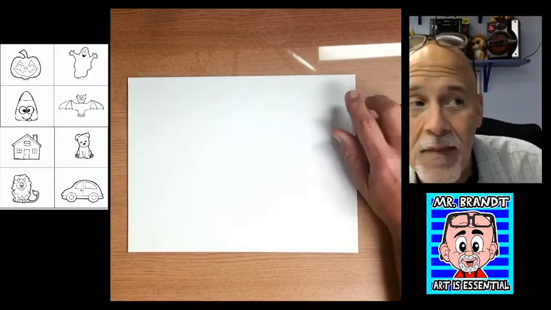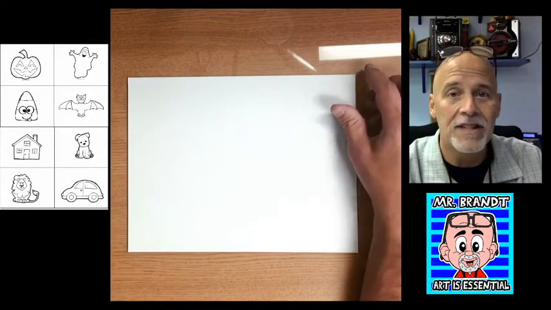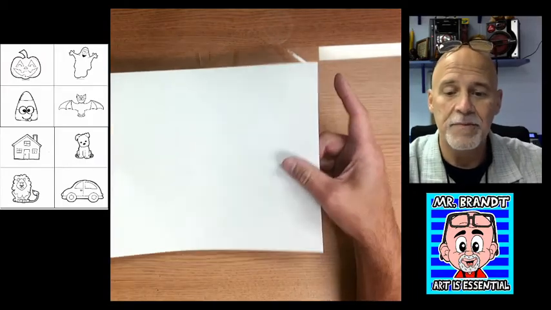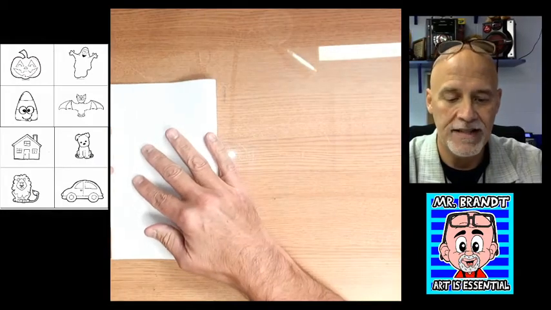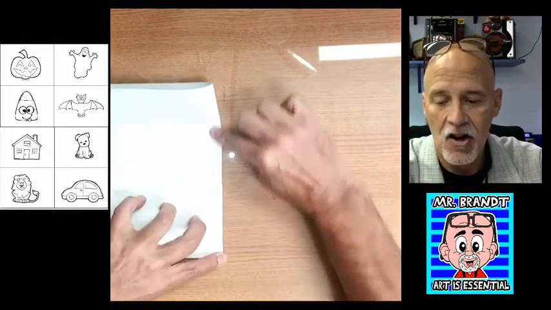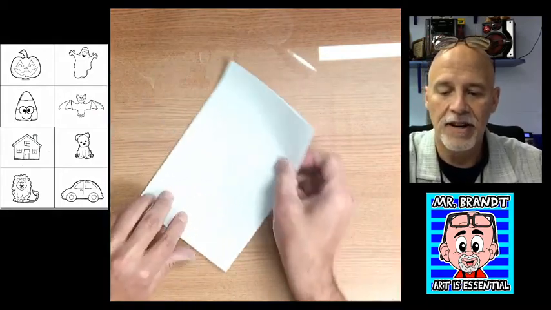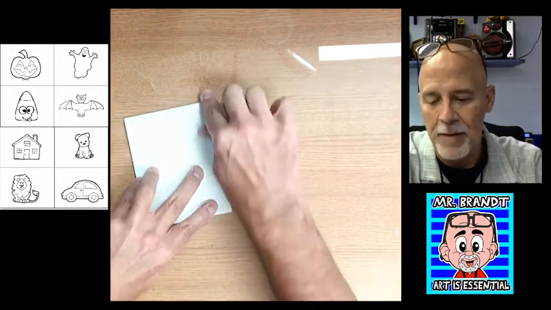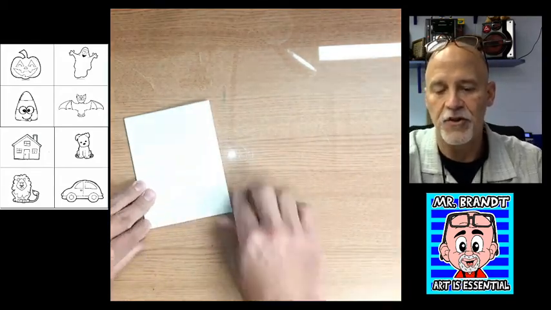So here's what's going to happen. You're going to take a paper, your normal size paper, and fold it once like a card, and then fold it a second time like a card. A lot of people call it the hamburger way, whatever works for you.